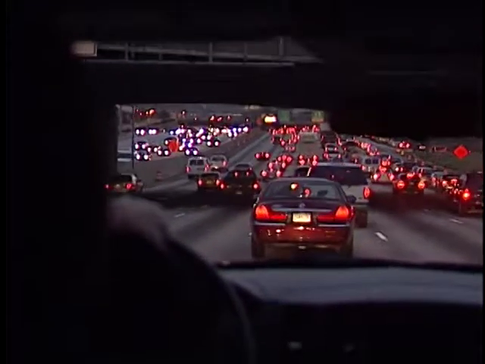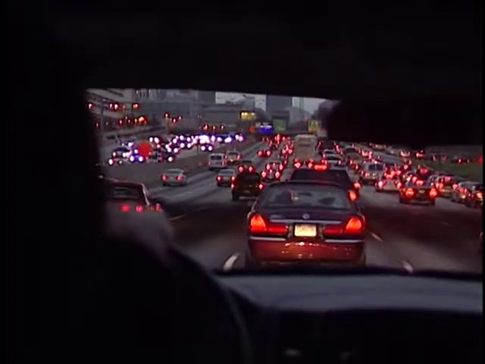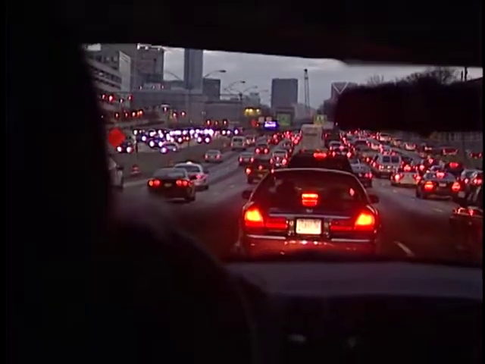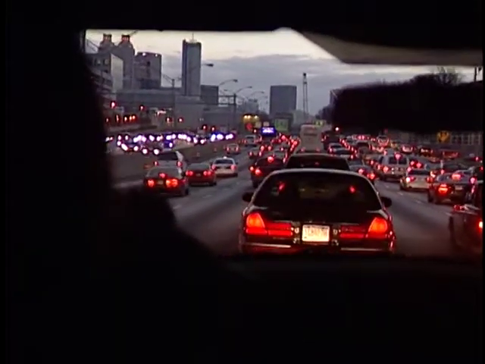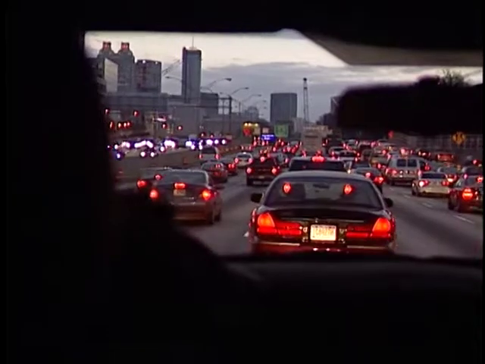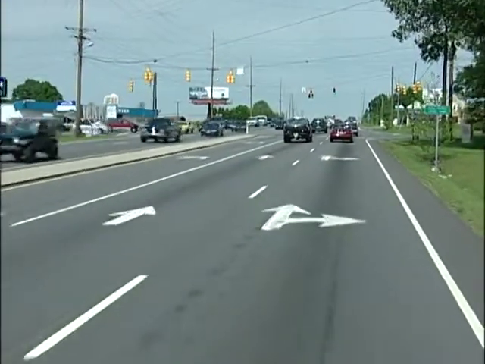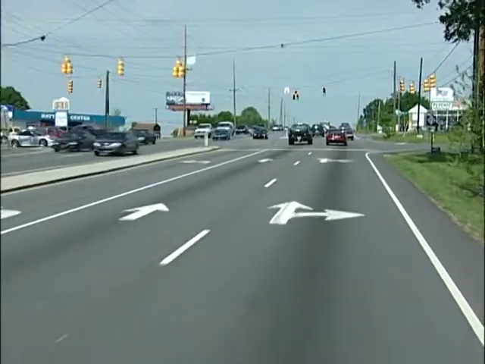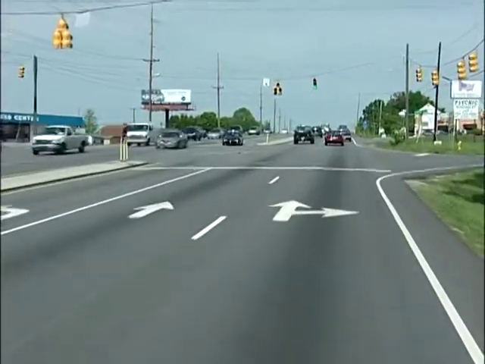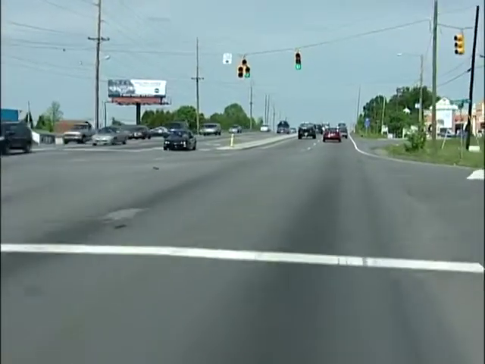If you're too close to the vehicle in front of you, like this guy, you won't have time to react. You need to maintain room around your bus on all sides and at all times. A 4-second following distance gives you control. It gives you time to make decisions and provides room for the bus to stop.